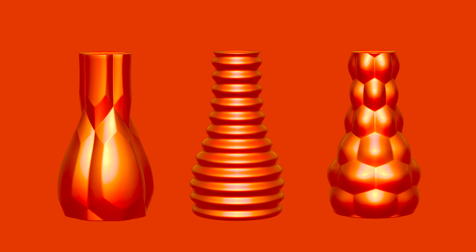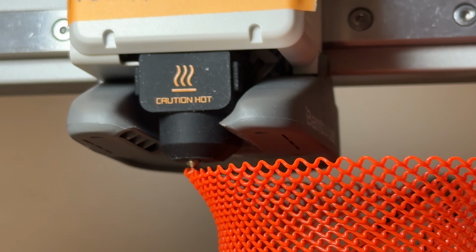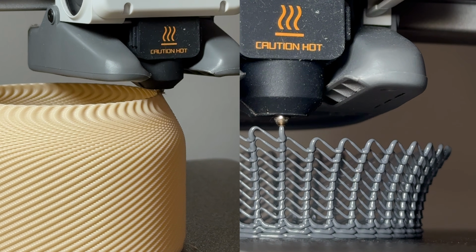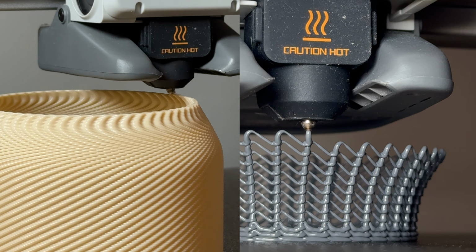Vases, planters, lampshades, open sculptural mesh pieces you can't really make any other way. Use cases are endless. All of them have something in common. They are single wall spiral prints, so one continuous line of material.